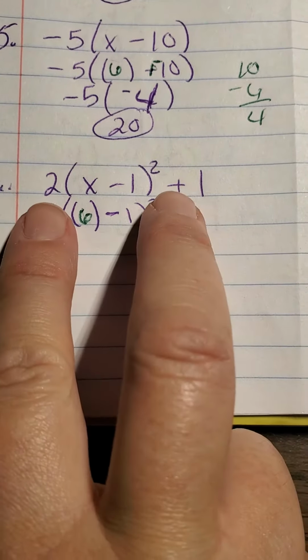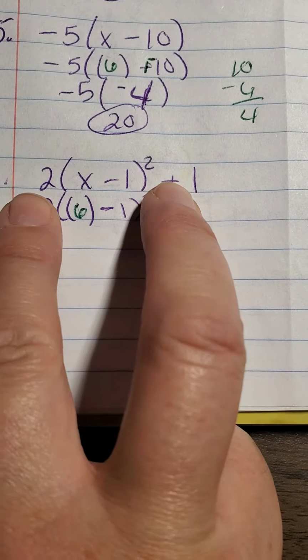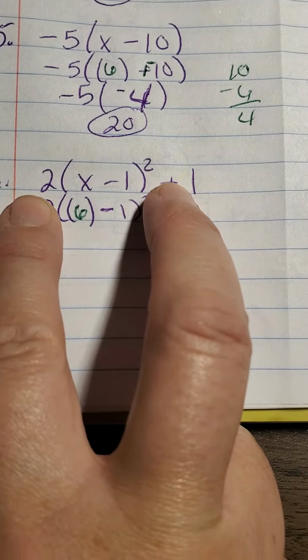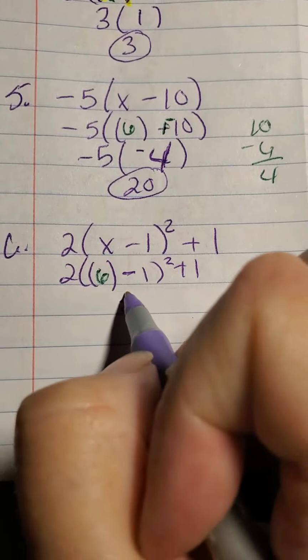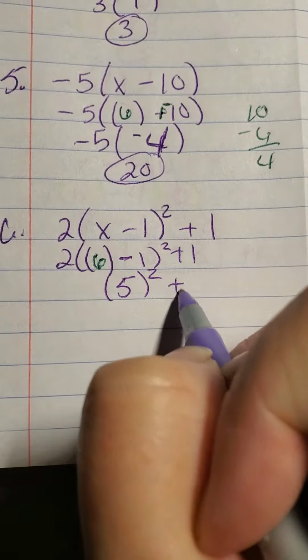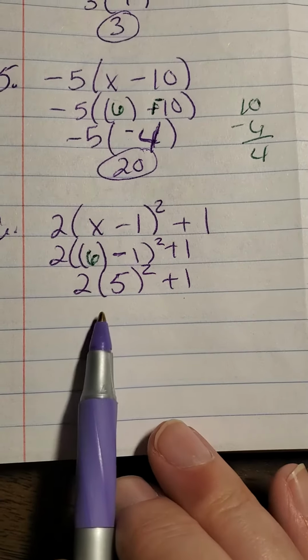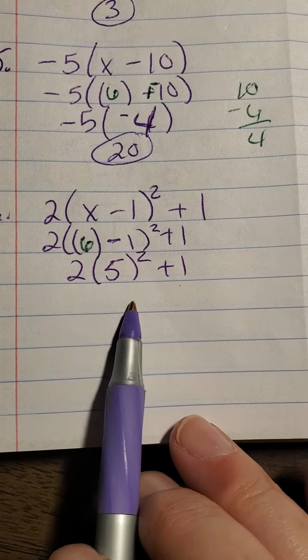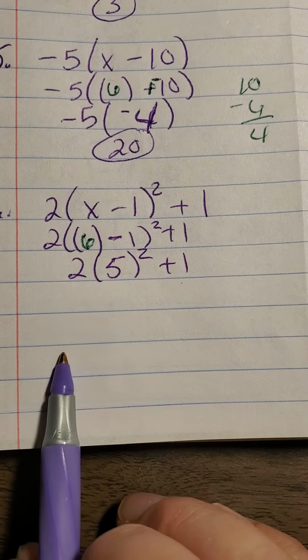So we'll start with parentheses, cover up what's outside of it so you can focus in there. We've got 6 minus 1, which is 5. Copy the rest of the stinking problem. Now from here, what's going to go on the next line? Give you a second to think about that.